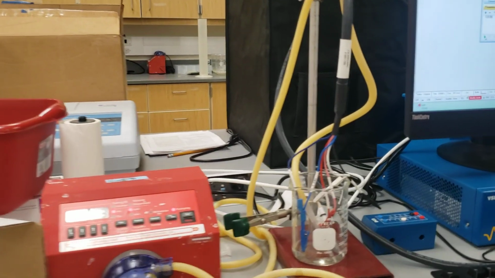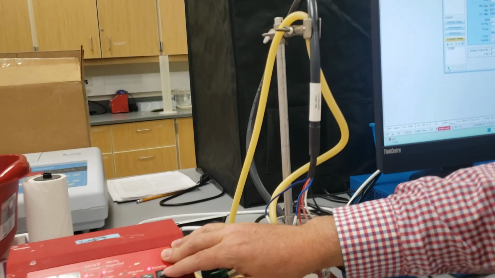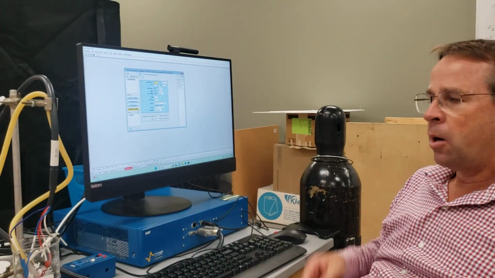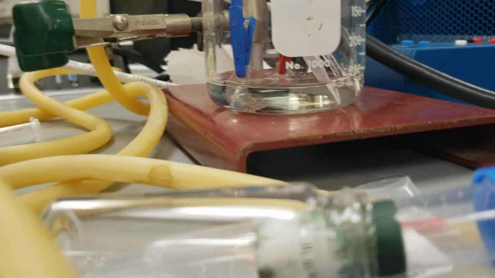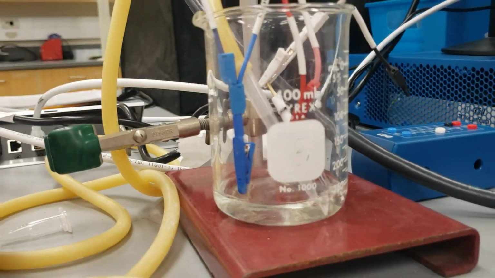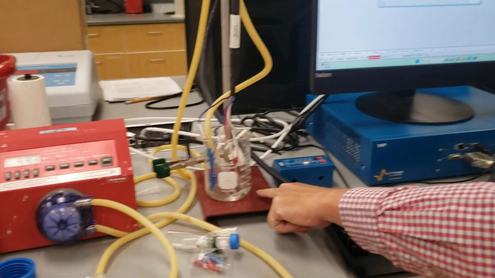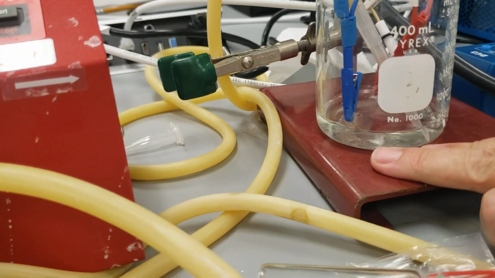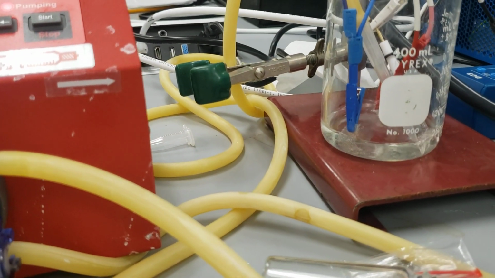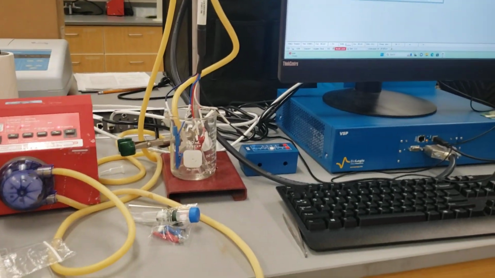Did I pop something? That didn't sound good. Push pause. All right, so I got my bubbler going. It gives a constant supply of oxygen, so that doesn't limit our corrosion for any reason. It takes about 30 milliliters to cover the working electrode. I make sure the reference and the counter are all in, and make sure none of the clips, the actual clamps themselves, are touching.